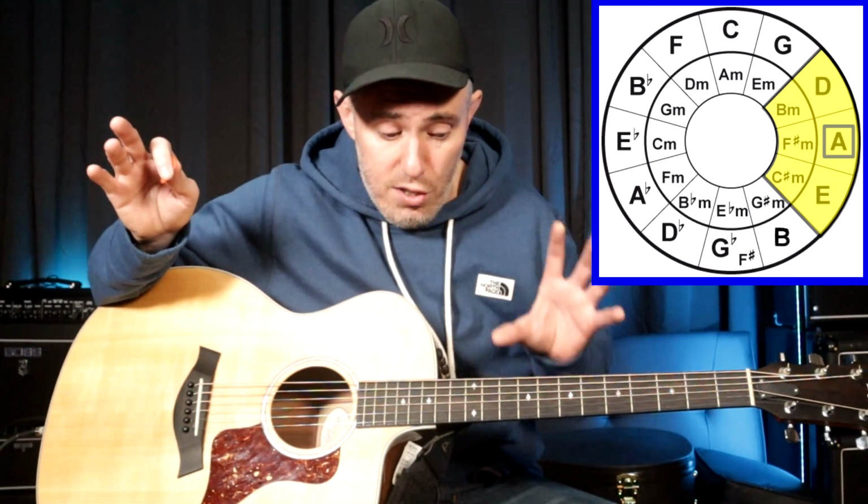Now, of course, we could have used the circle of fifths to make that exact same determination. We're looking for the chords that are in the key of A major. So go to your circle of fifths, find the A on the outer circle, that's the key in question. The grouping of 6 that surrounds the A, those are your 3 major and 3 minor chords for that key. It's the exact same thing that we just determined right here.